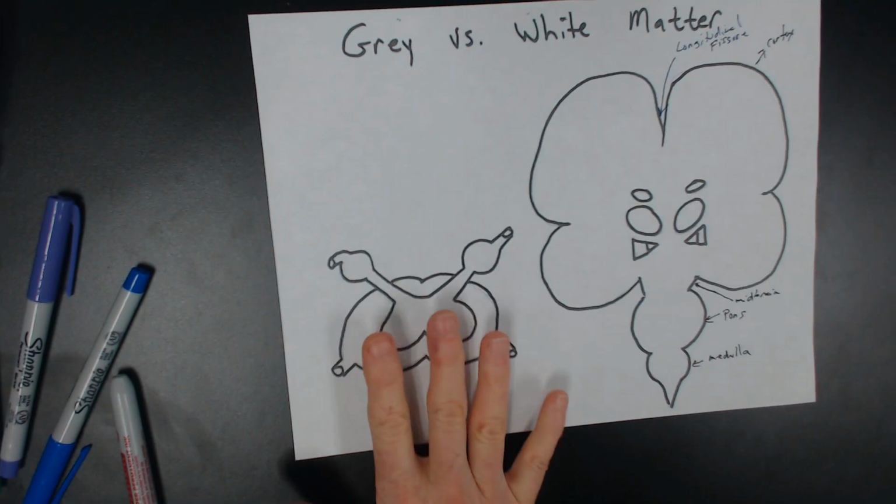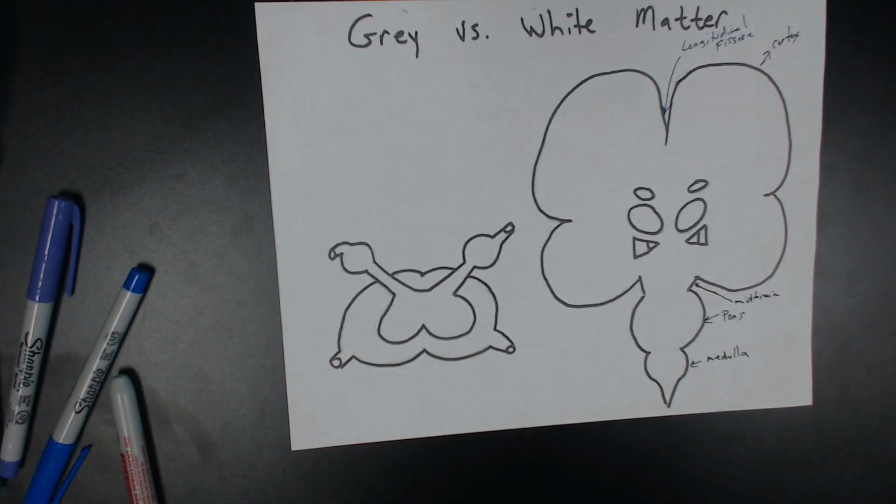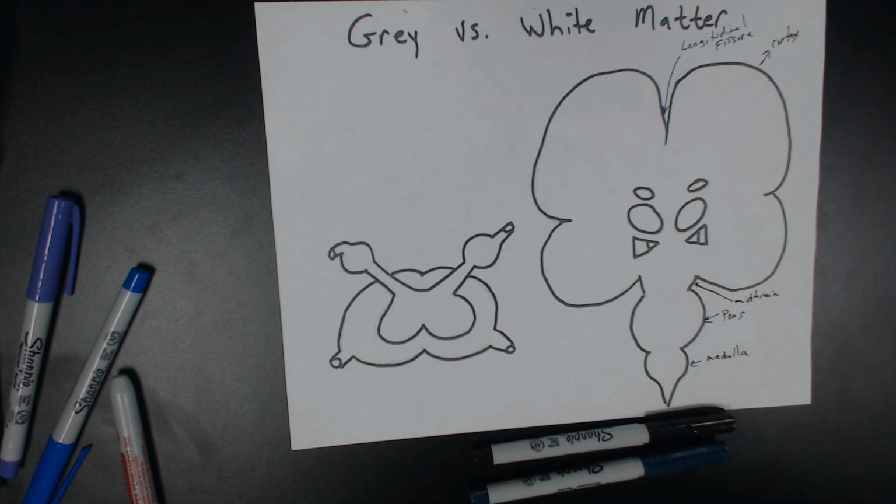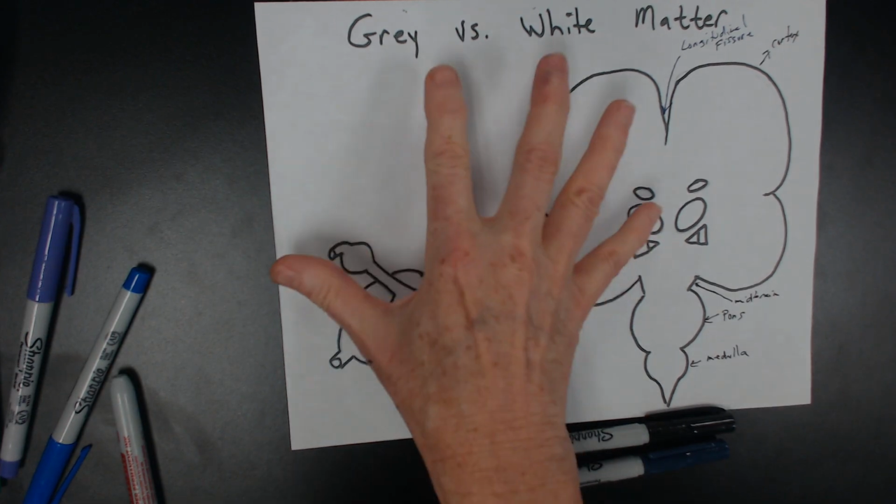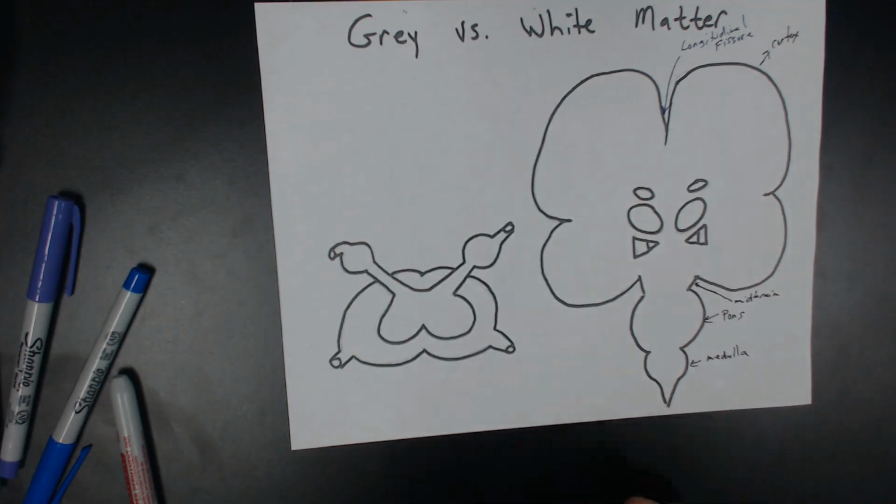Let's move over here. This is a transverse section through a spinal cord. It's nothing more than the transverse section through a spinal cord. So if it were me, a saw would just come right on through and cut this way. Okay, now the title here is Gray versus White Matter. Does anyone know what the difference is? What's the gray matter and what's the white matter? Has anyone heard these terms before?